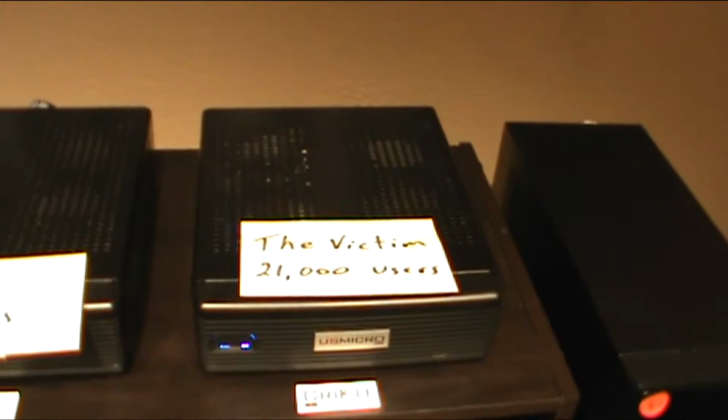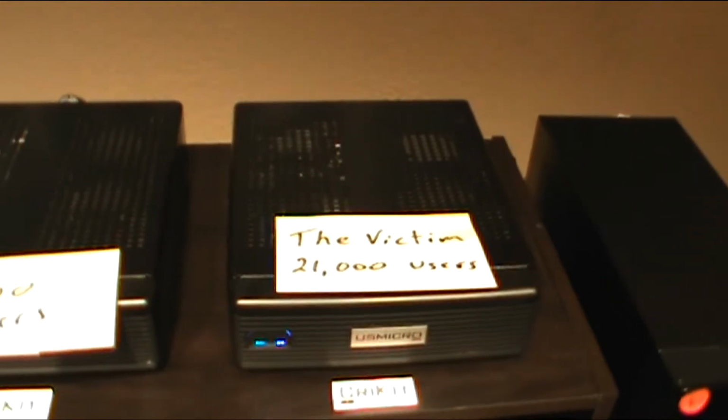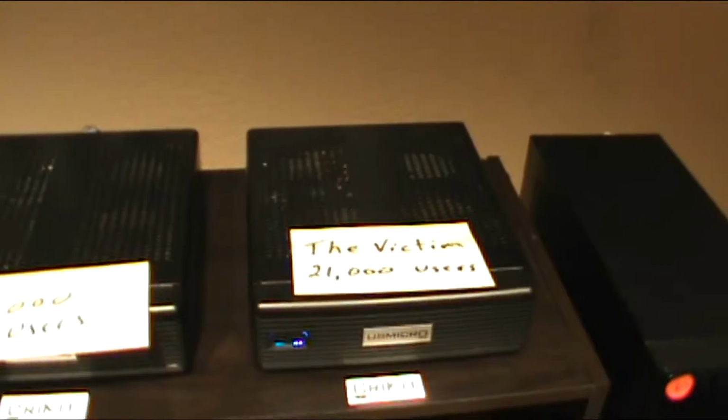Now that is a single CriKit node. It's not very big. Will it take it? Will it take it?